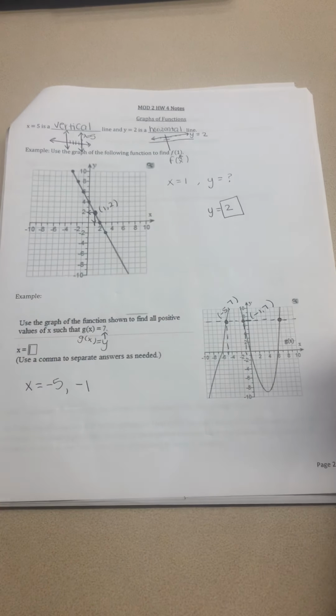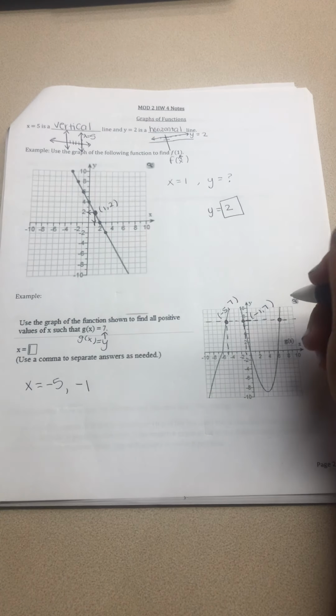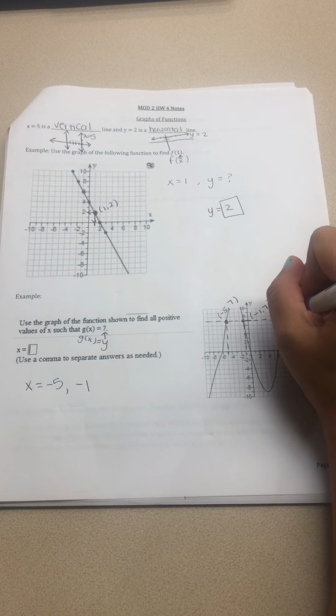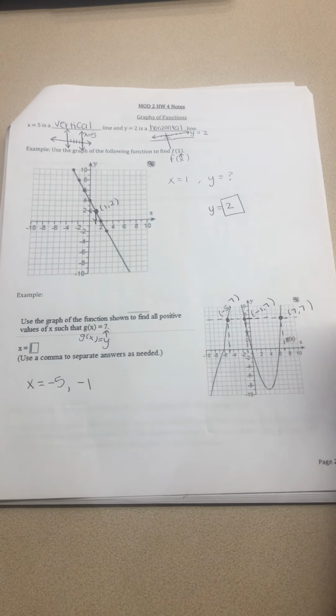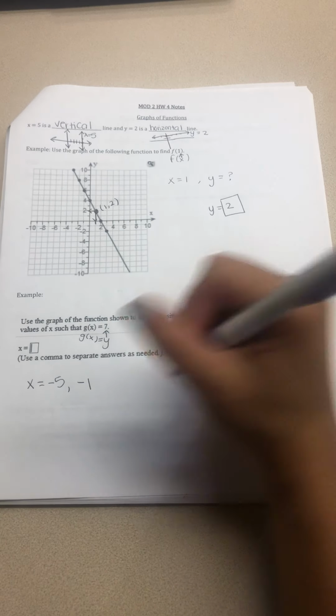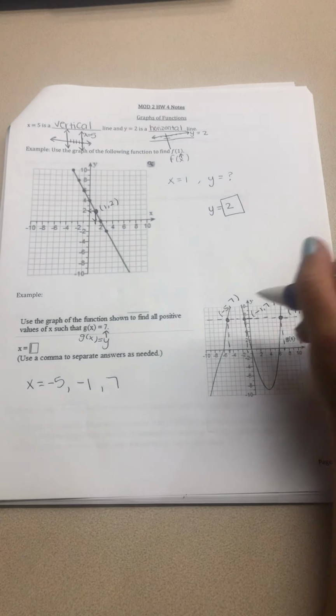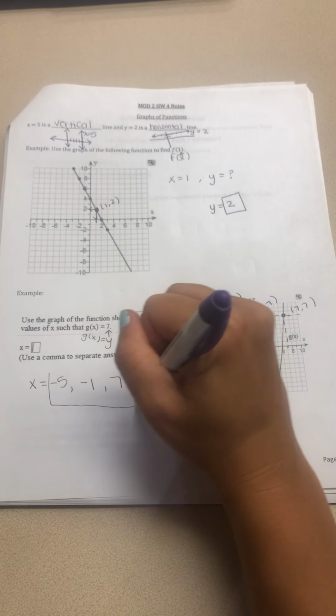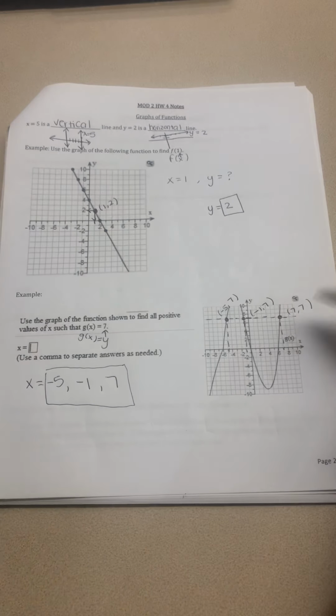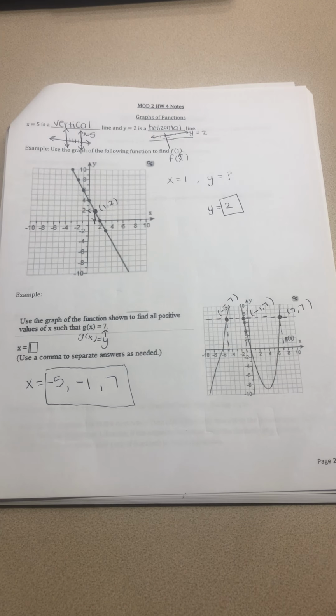And then this last one over here will give us an x value of 7. So 7, 7. So we have 3 different points when our y value is 7. So those x coordinates will be -5, -1, and 7. So be careful if there's more than one. All right, that is our Module 2 Homework 4 notes.